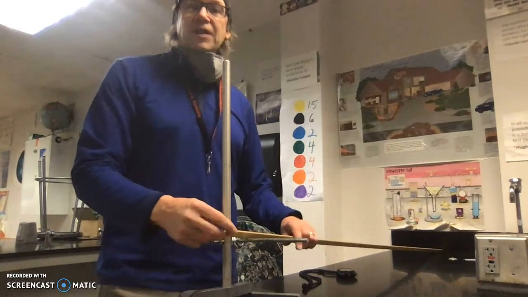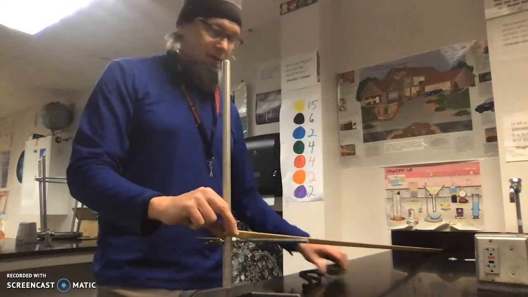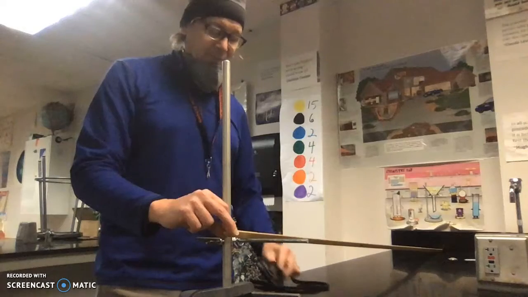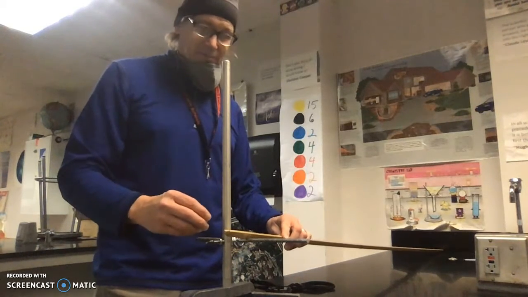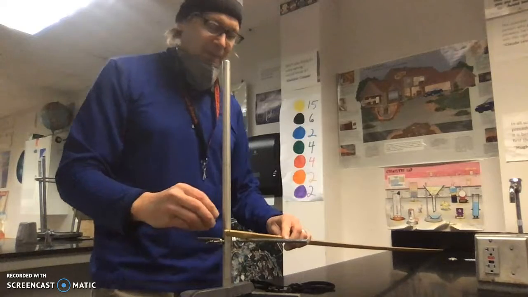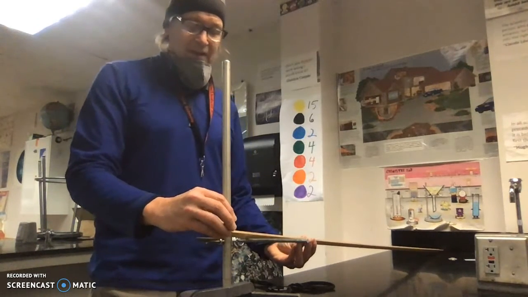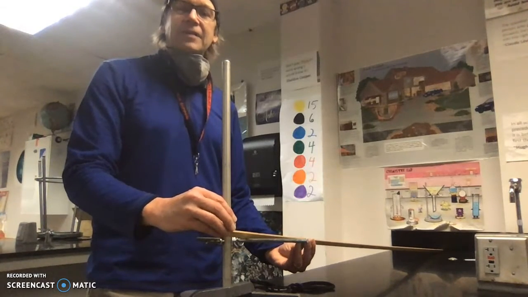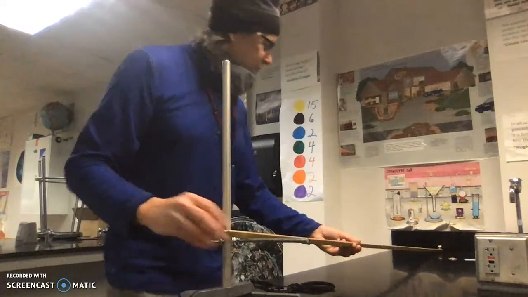We are going to be changing the release height, and using the stopwatch we will be getting the time that it takes this ball bearing to roll down the ramp. I mean roller coaster. So here is our first setup, and I'm just going to give you a visual on it. So this is at 15 centimeters, and that was pretty impressive.